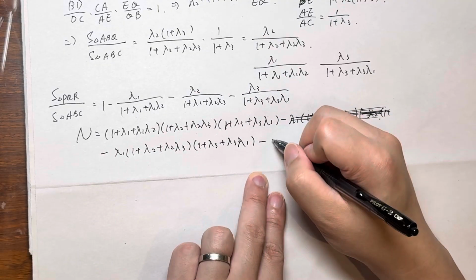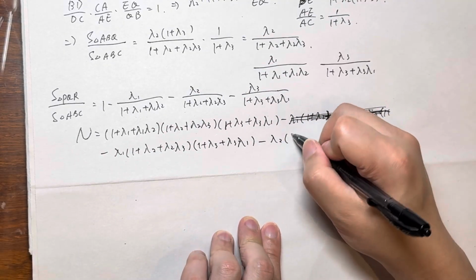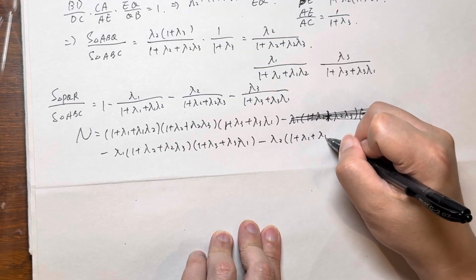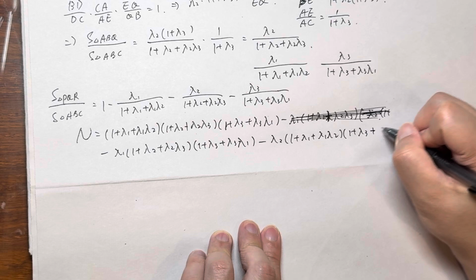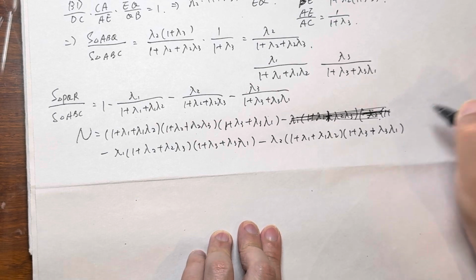And minus lambda 2 times (1 plus lambda 1 plus lambda 1 lambda 2) times (1 plus lambda 3 plus lambda 3 lambda 1), right?